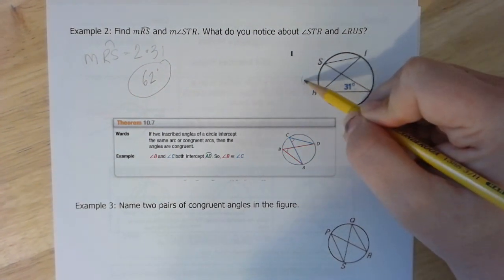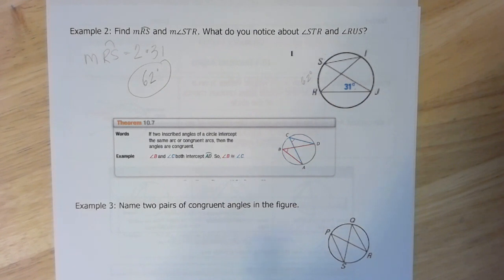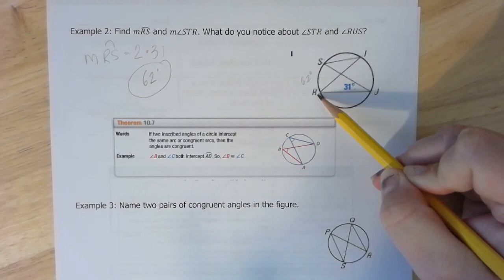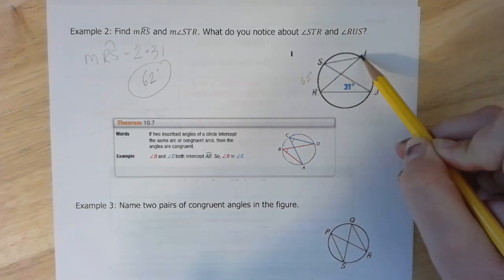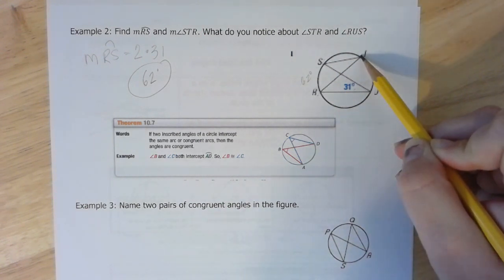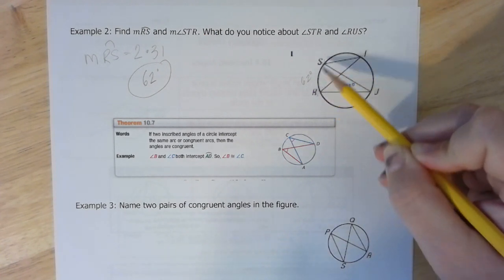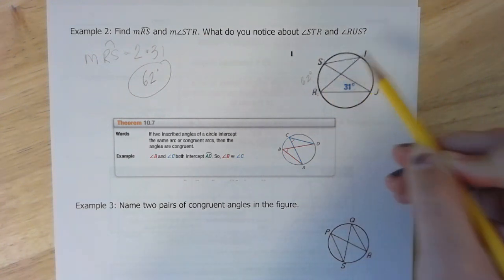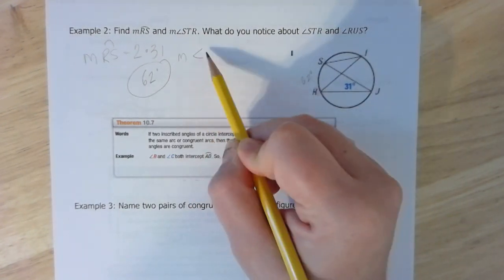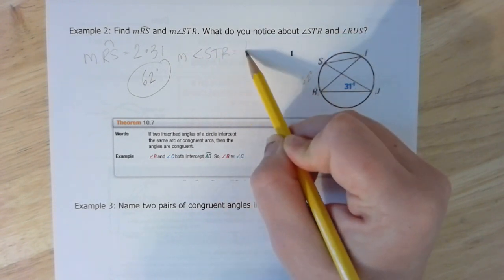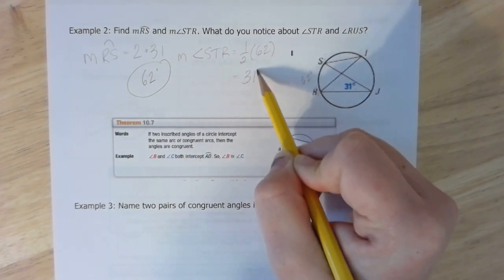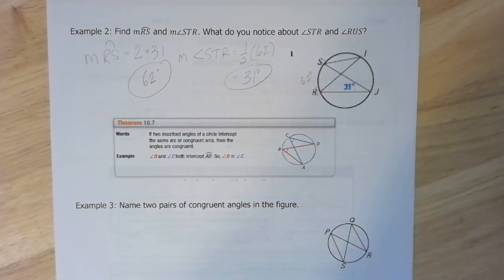Now, what is the measure of angle STR? You have to find the arc to get your inscribed angle. My arc is 62. We now need to do what to get the angle? The measure of angle STR is half of 62, which is 31.